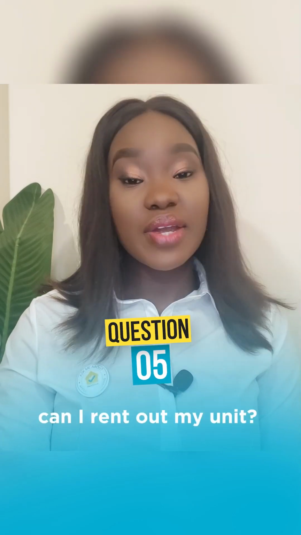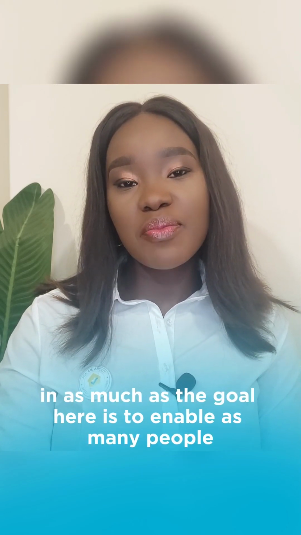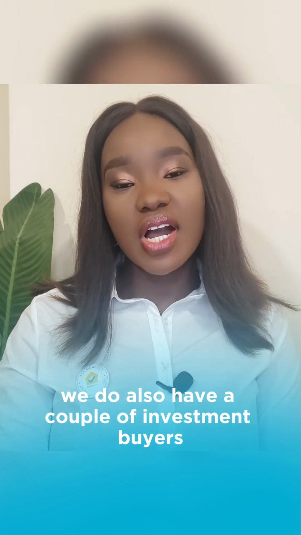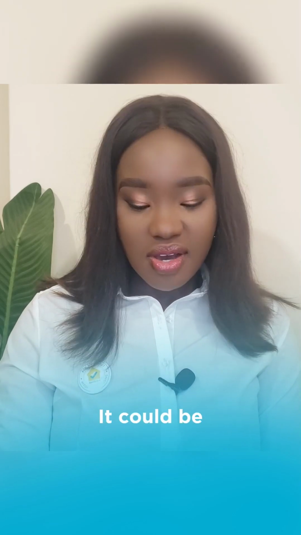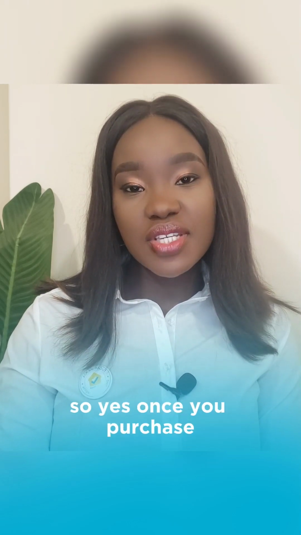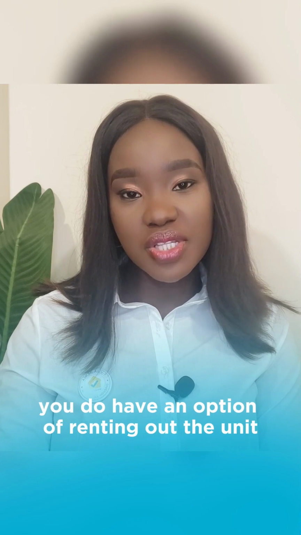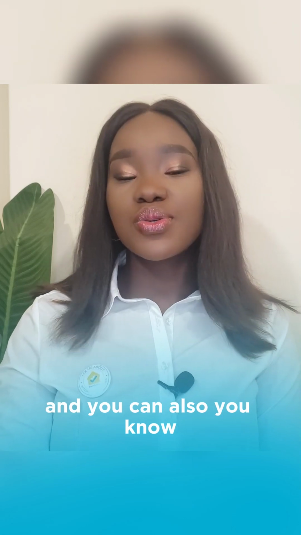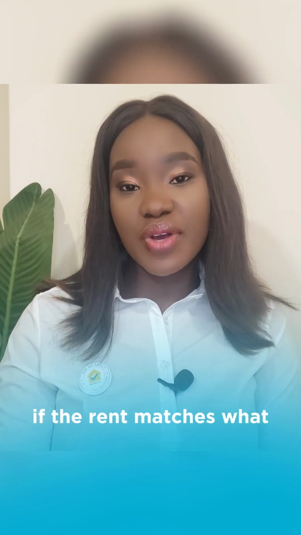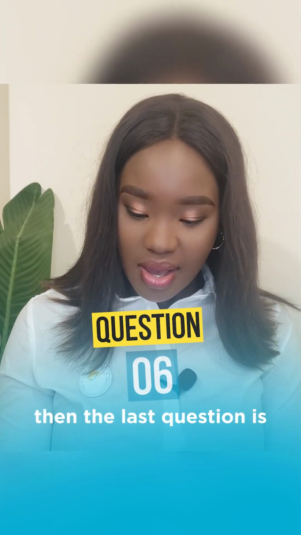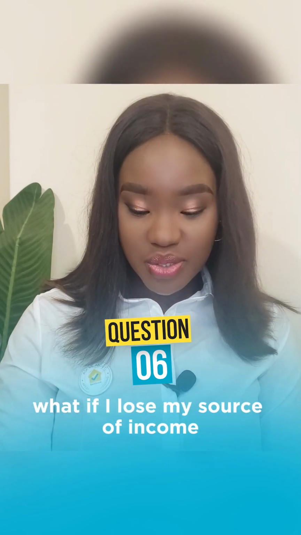Then the other question is, can I rent out my unit? Yes, you can. In as much as the goal here is to enable as many people to get access to own homes in an affordable way, we do also have a couple of investment buyers. It could be your first investment, or you're a seasoned real estate investor. So yes, once you purchase, you do have an option of renting out the unit, obviously at market rates. So you'd be collecting rent, and you can also top up, or if the rent matches your repayments, you can also just pay that. That's still okay.